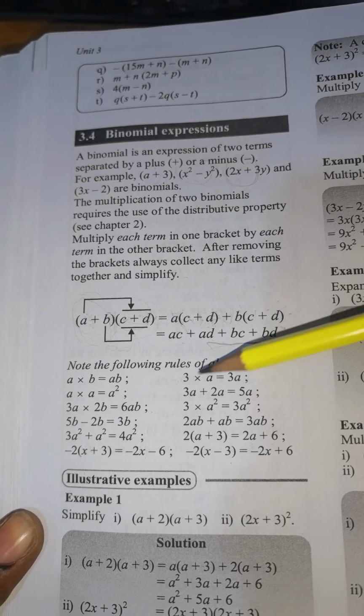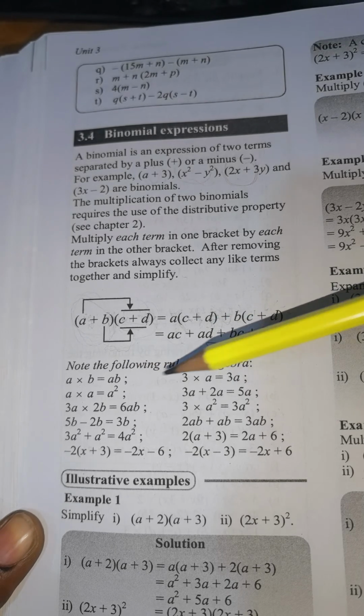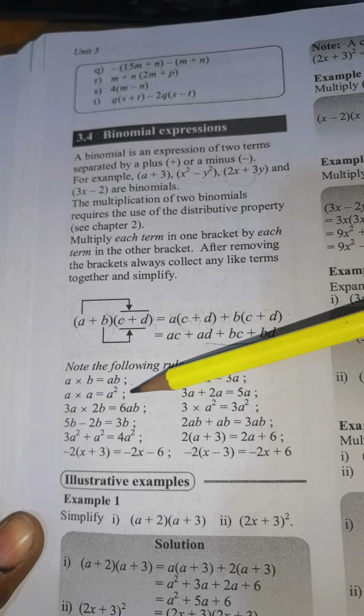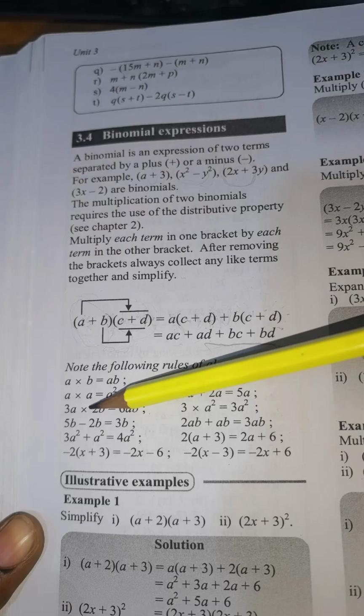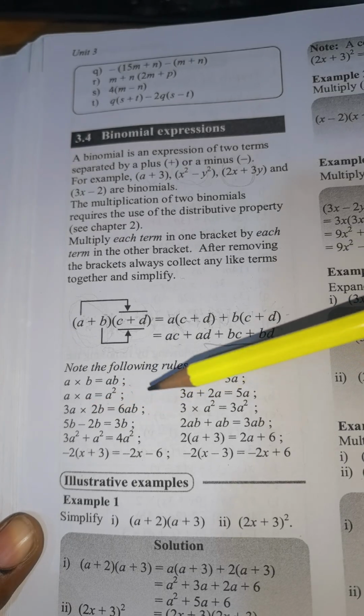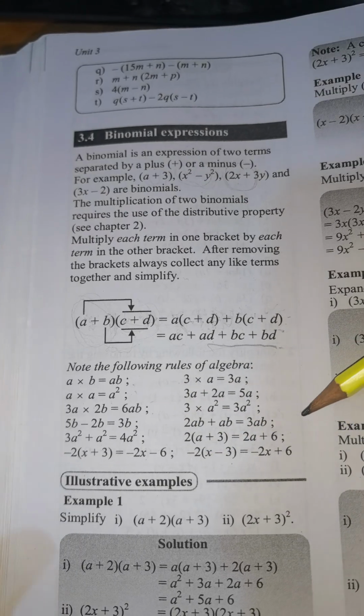So if you have understood this, now look at this bonus. Note the following rules of algebra. A times B is AB. A times A is A squared. 3A times 2B will be 6, multiply the numbers, then AB will come. So just follow this. Now just look at this very carefully.